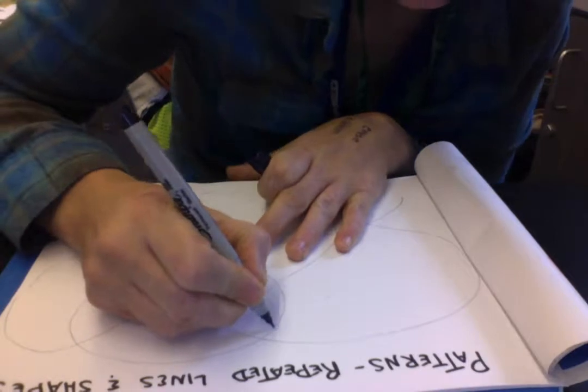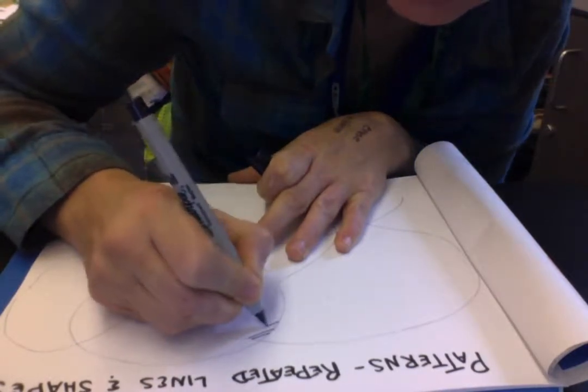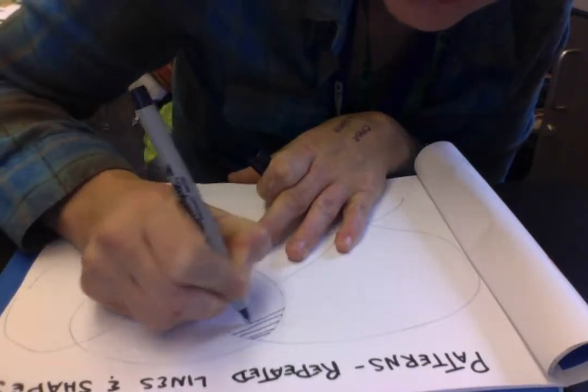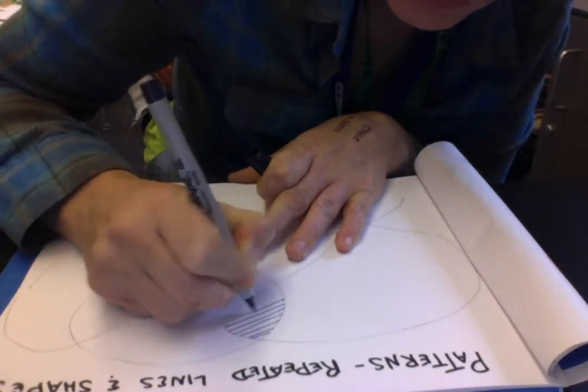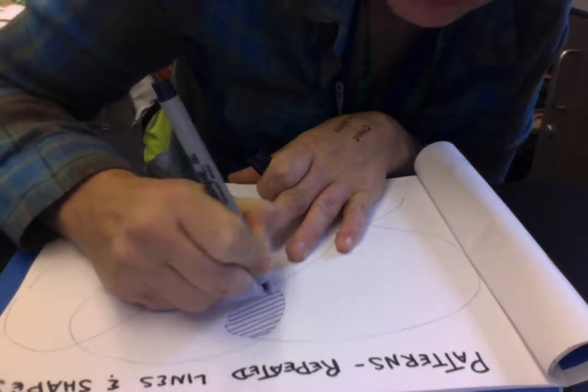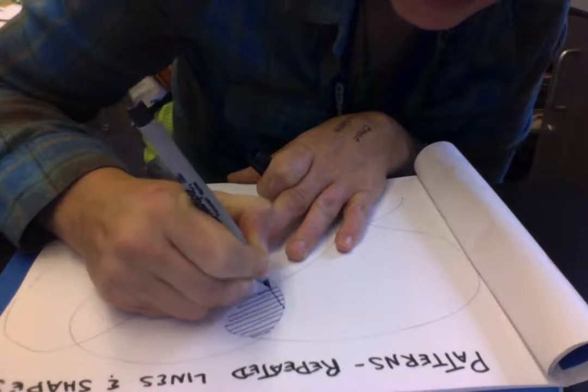So to start, maybe you just want to start simple. Just start with some lines. Okay, so inside this little thing, I'm going to create lines. You don't have to create these lines. These are just my examples. You might come up with something else.